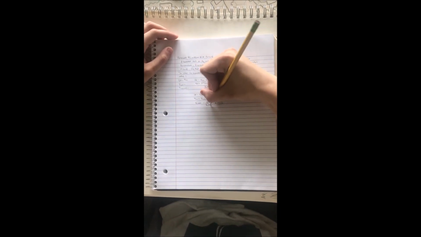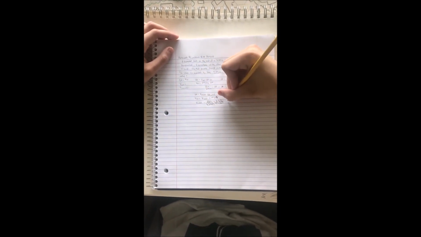Hold on. Everybody makes mistakes. Delta x equals v times delta t. So 4 meters equals v times 0.00266 seconds. We'll just do it like that. Equals 1,504 meters per second is the speed of sound in metal. Okay, that's it.